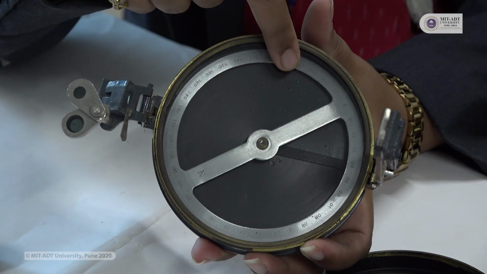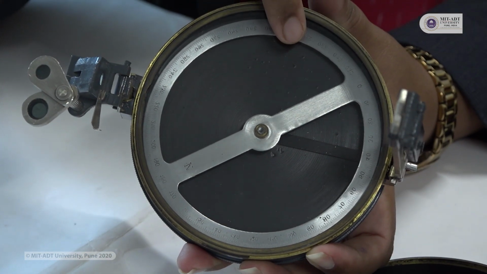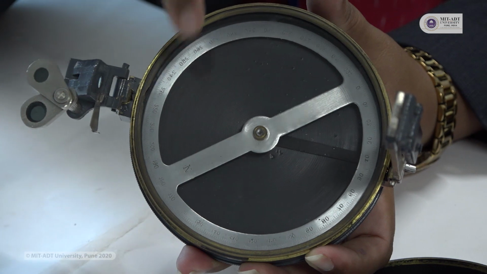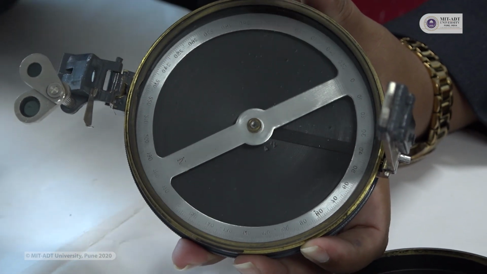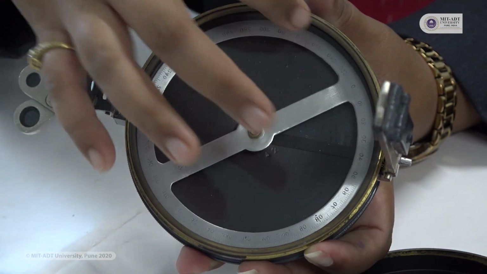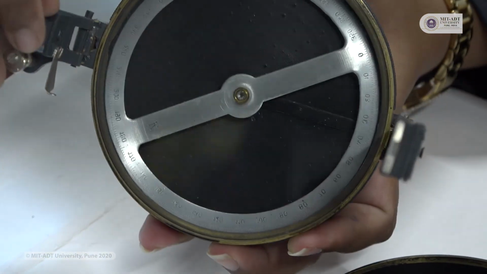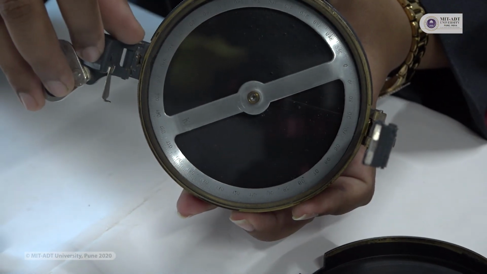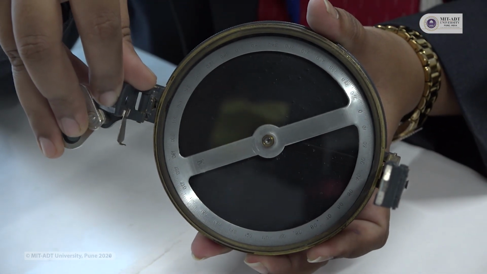As we know, whenever we are dealing with the compass, the compass always shows the north direction and always tries to move towards the north. So you can see that we have the marking of north, then south, and then we have this graduated ring. This graduated ring is marked with different readings from 0 degree to 360 degree.